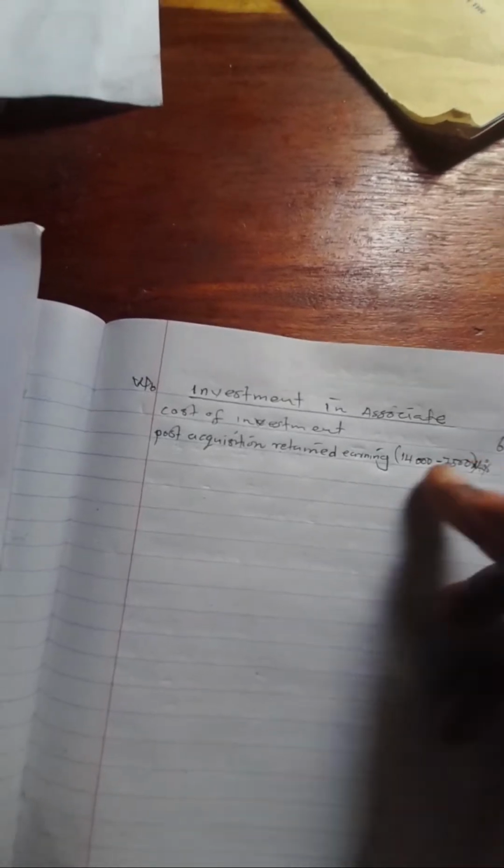So we're going to say 14,000 minus 7,500, and then we get our share out of it. Our share here is 40%. You multiply the answer by 40% to get the share from the associate, which is going to be 2,600.